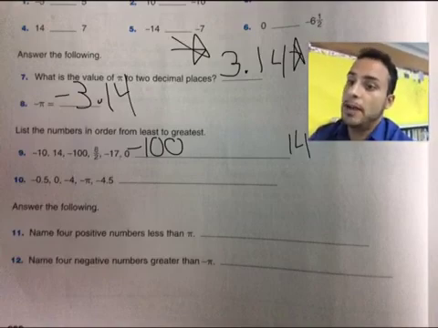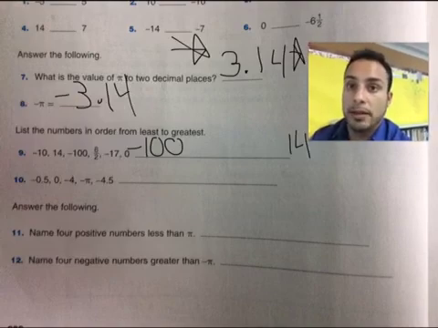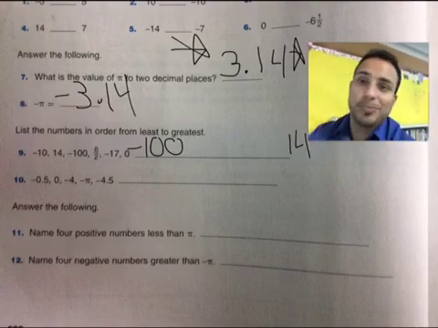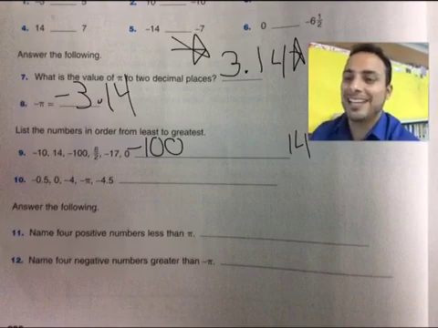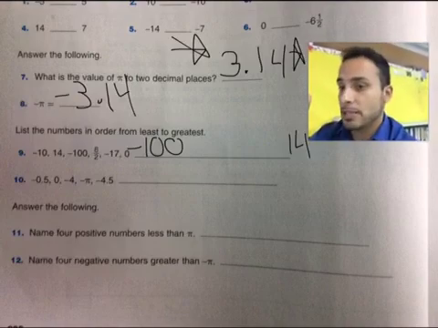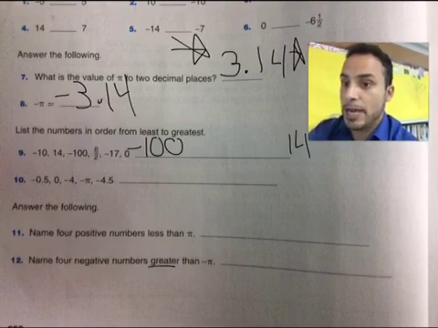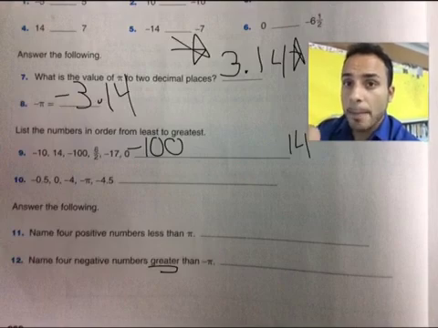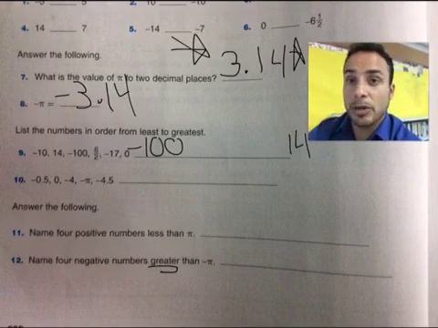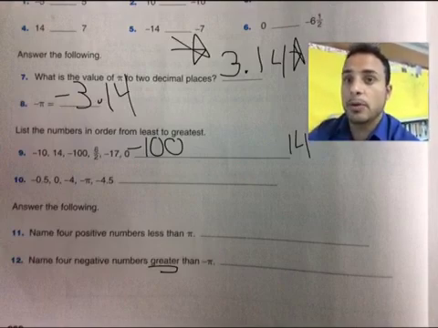And name 4 negative numbers greater than negative 3.14. Could be the same ones, just put a negative sign on them. It has to be, because it's going to be greater, between 0 and negative 3.14.